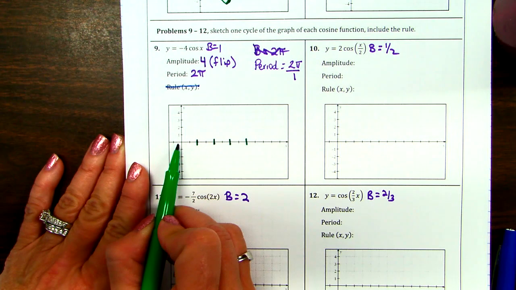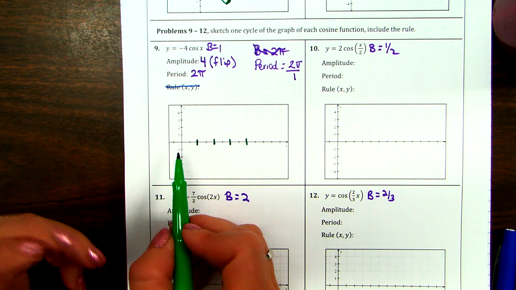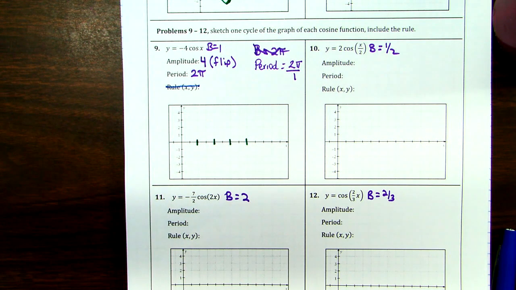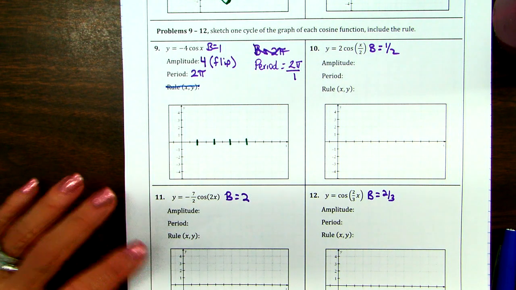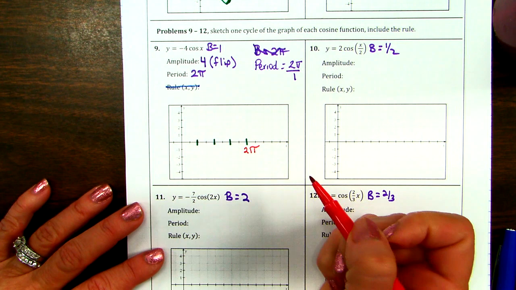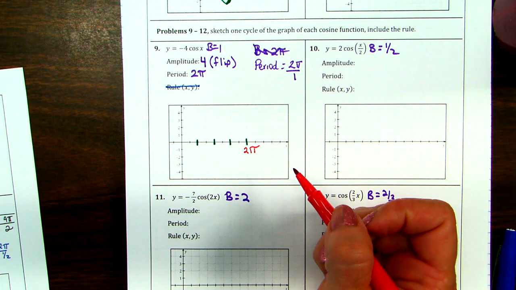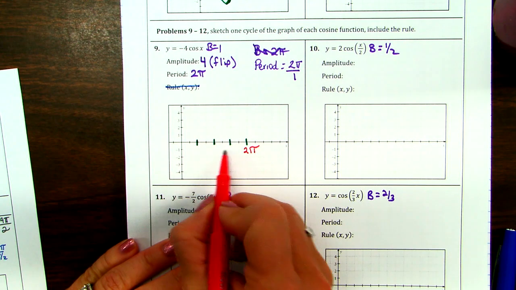Because remember, your first point is on the x-axis. So I just counted by 2s. You could have counted by 4s. Could you count by 3s? Yes, but it makes the ones in the middle a little bit harder if you have to do it, okay? So this is 2 pi. Oh, I was looking at my key and I thought I did something wrong. And then in the middle would be pi.